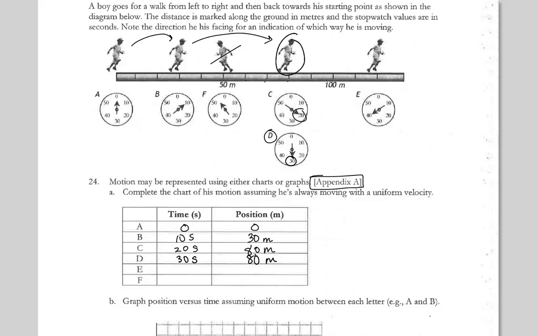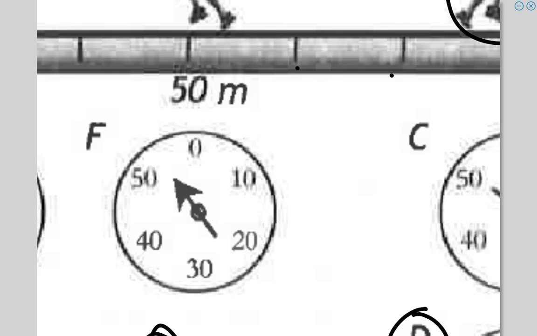Okay, and then at position D, we just did that one, so now we're at E, so he keeps going a bit. This is at 40 seconds. And he's at 120. And then looks like he turns around. But again, this is all on one line. So he just basically turns around in the spot and goes back along the line and ends up at F, which is, oh, what is this? 55?